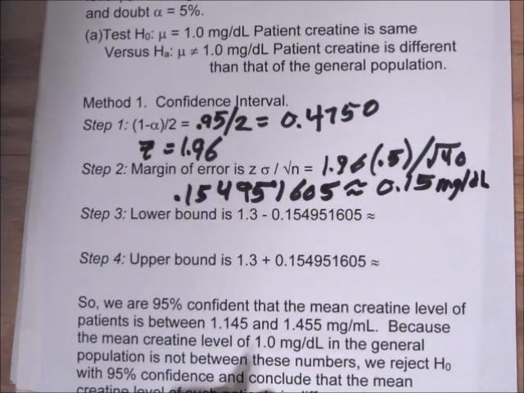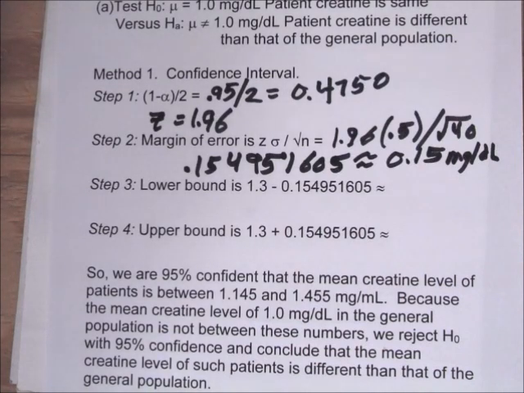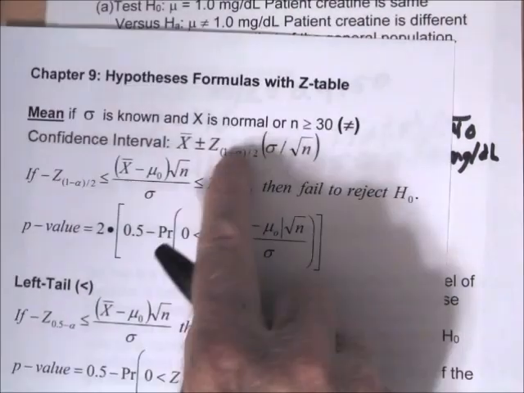Okay, so that's sometimes computed separately. I'm going to store that in memory on the calculator here. This part here is the margin of error.